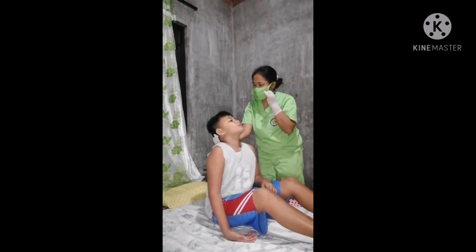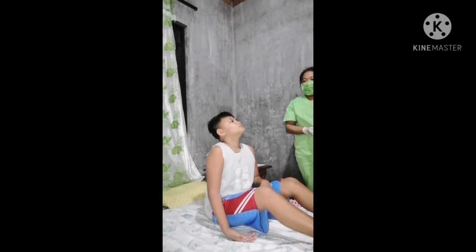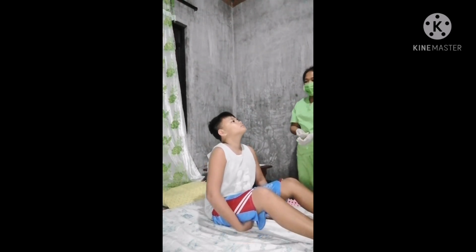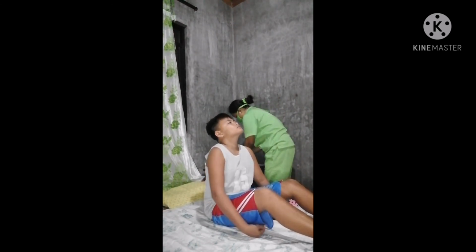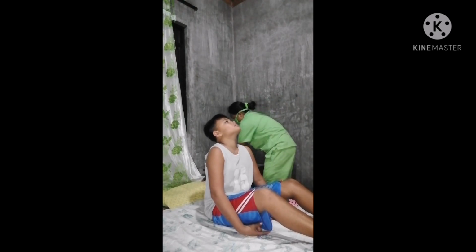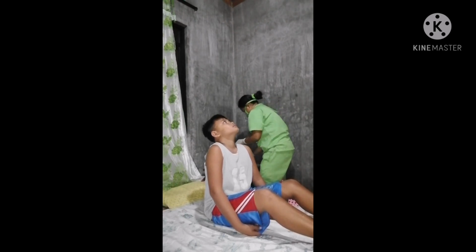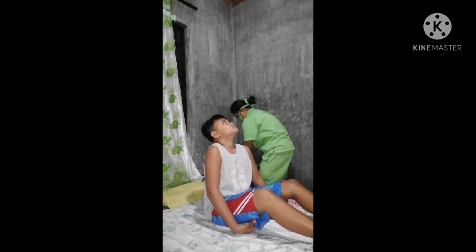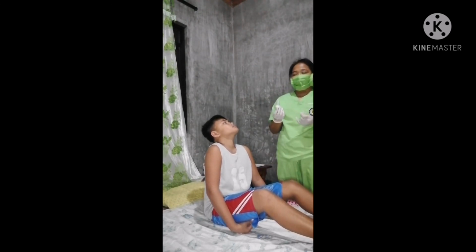And draw sufficient solution into a dropper for both nostrils. Do not return excess solution to a stock bottle. And then ask the patient to breathe through the mouth.